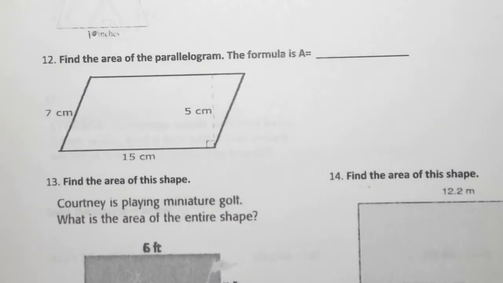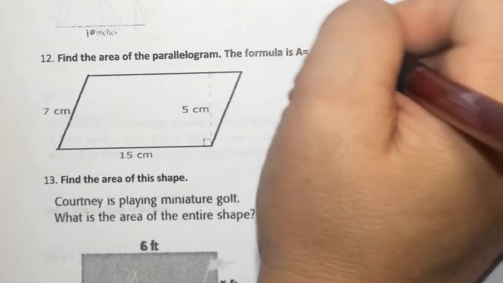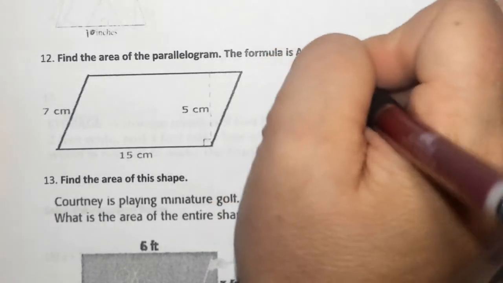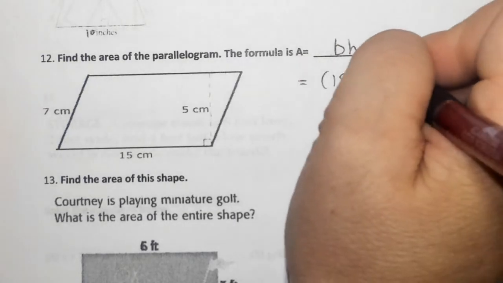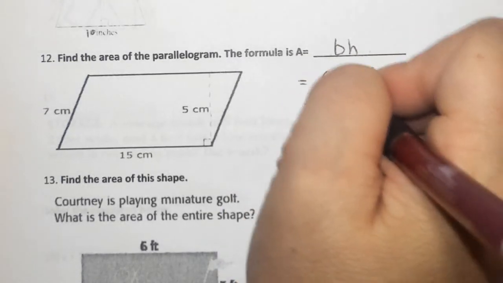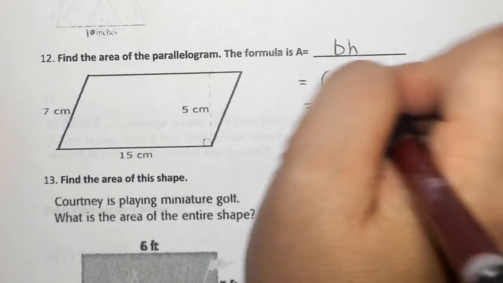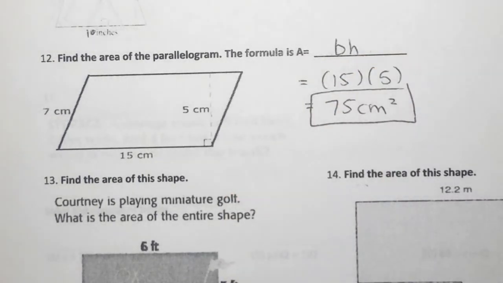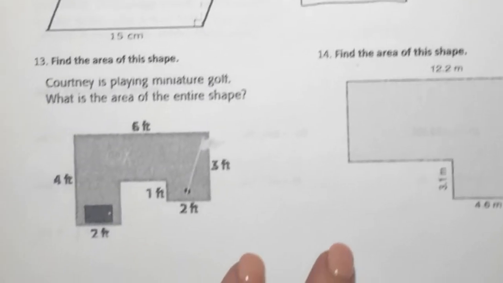All right, find the area of a parallelogram. The area is A equals BH. What's the base? 15. What's the height? When I multiply those, we get 75 centimeters squared. Okay. See, easy breezy, right?